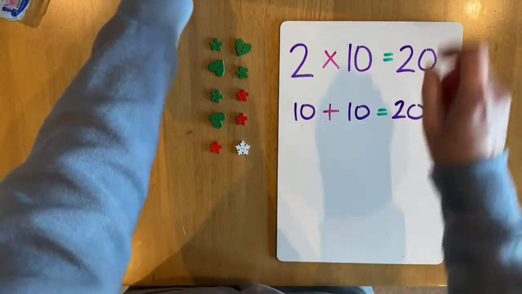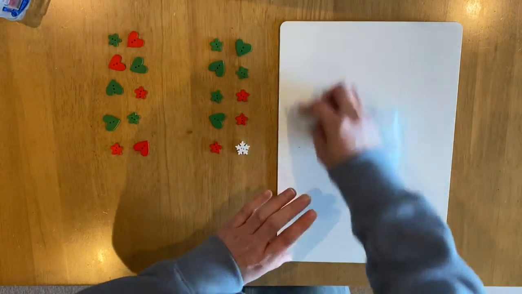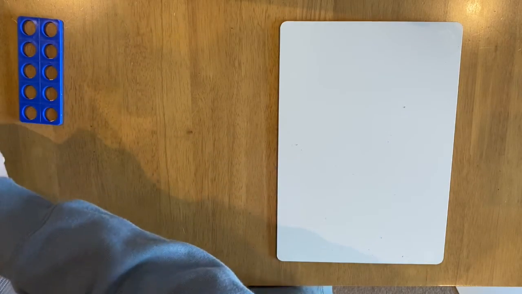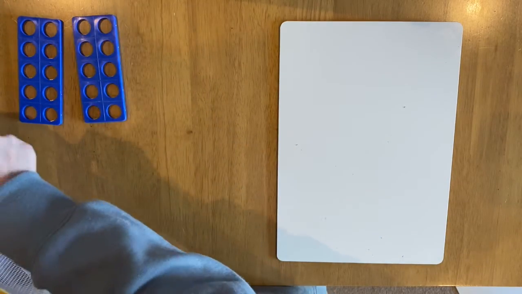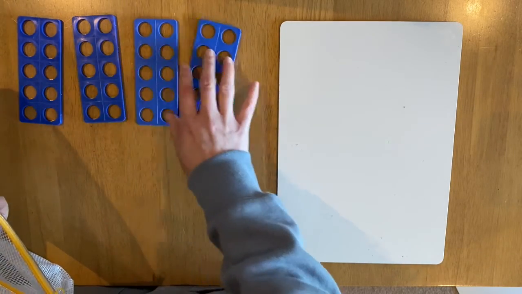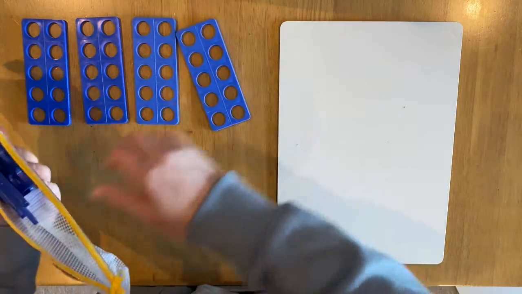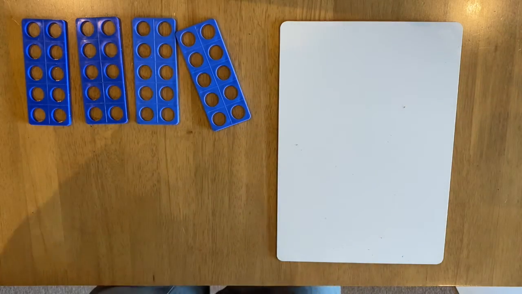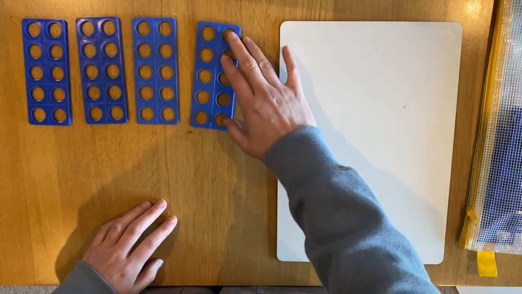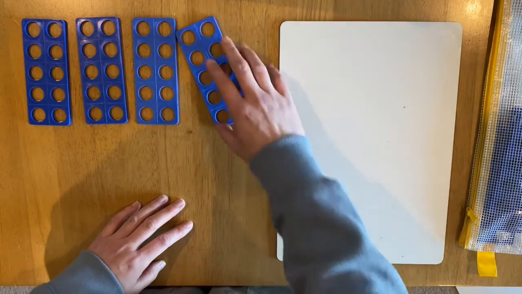I'm going to do another one, and the same thing. I want you to write down the number sentence that my objects describe. Here's a 10, another 10, another 10, and another 10. What do you think this groups of number sentence is? So pause the video, write it down, but if you don't know, you can just wait and we'll do it together.